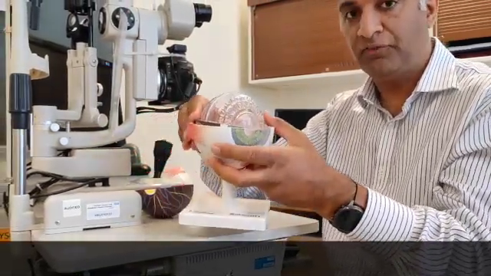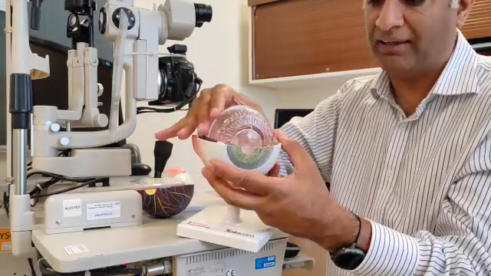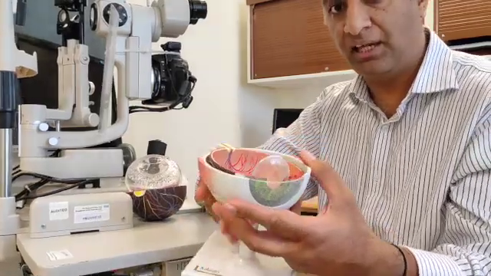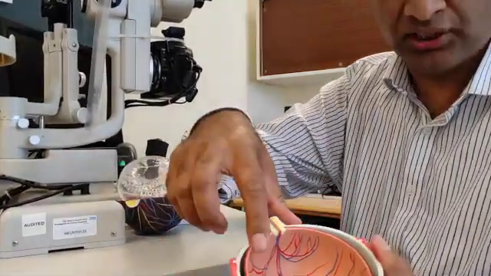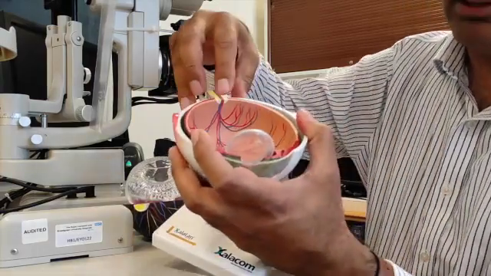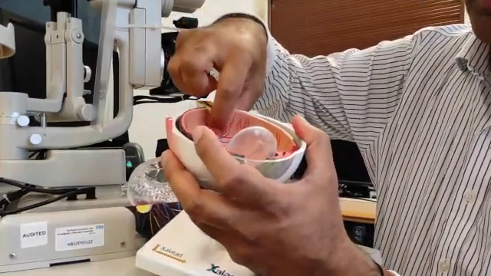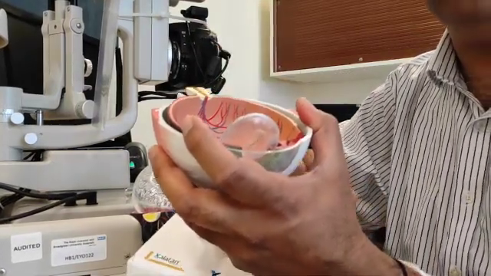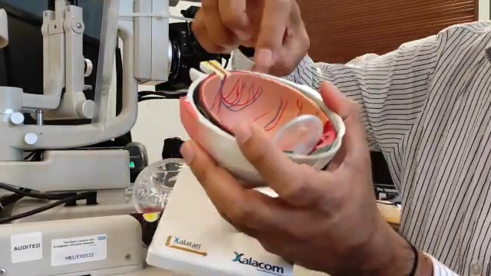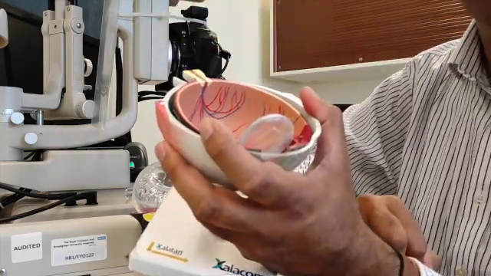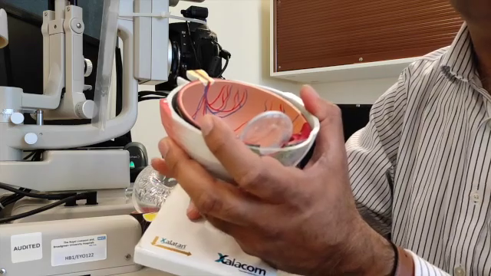Now, if we focus closer to the back of the eye, if we remove this jelly over here, you can see some other structures at the back of the eye. Now, these are blood vessels going through to the back of the eye, and these are called the retinal artery and retinal veins. This structure over here, which is painted orange, shows the retina.